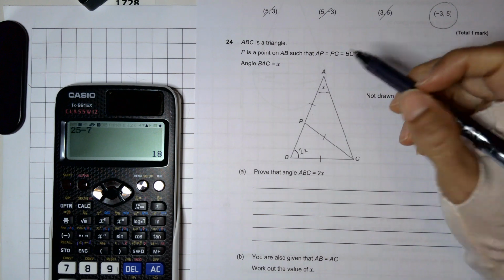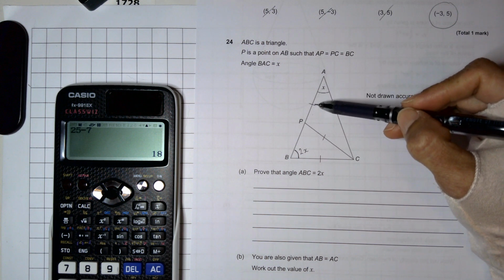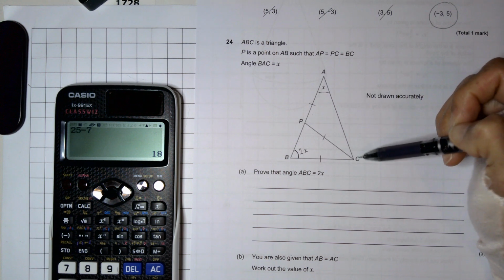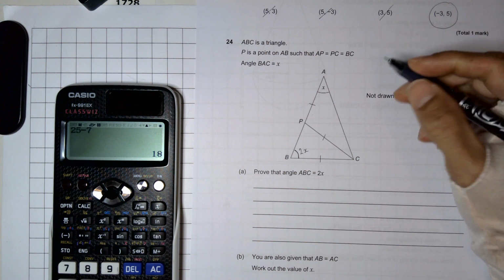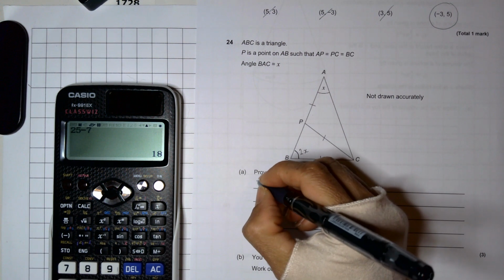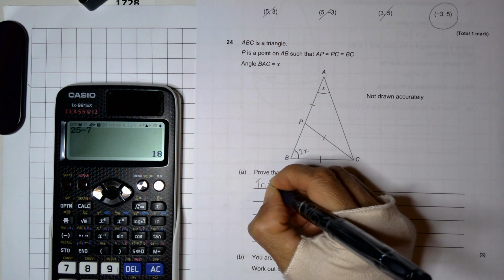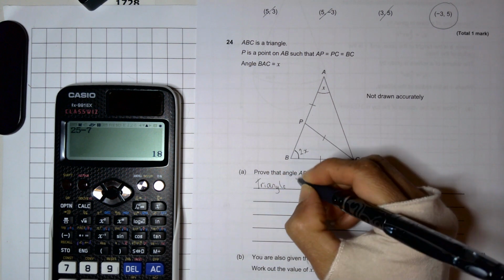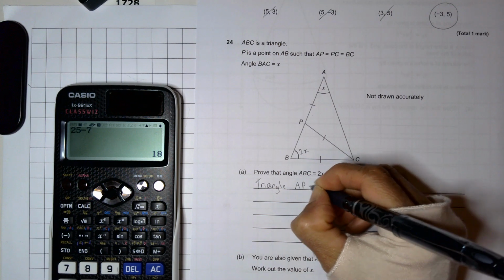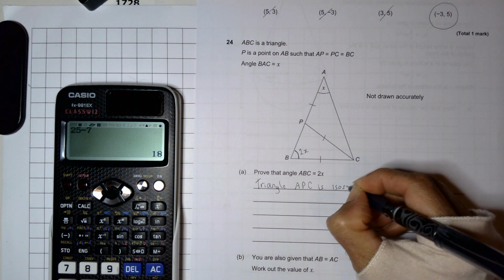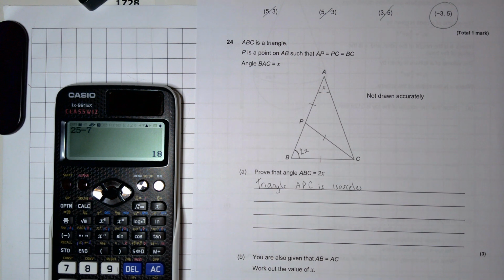Well, first of all, we will identify that since these two sides are the same, triangle APC is isosceles. Okay, and why does that matter?